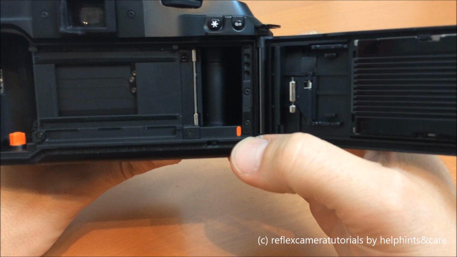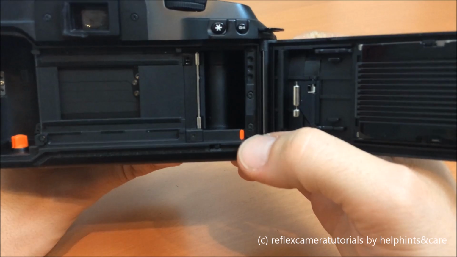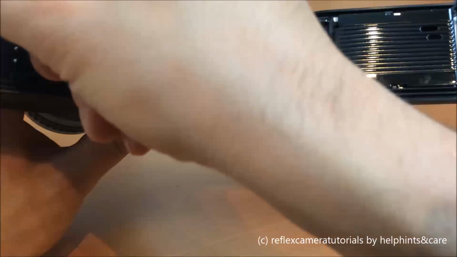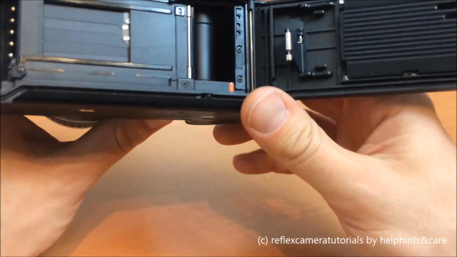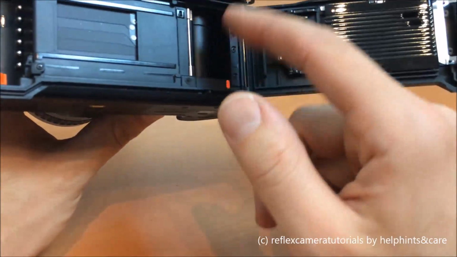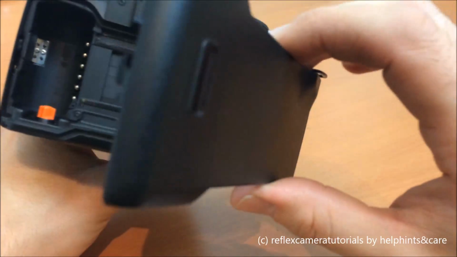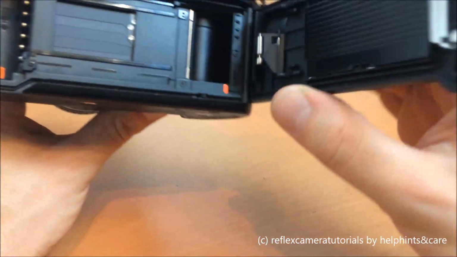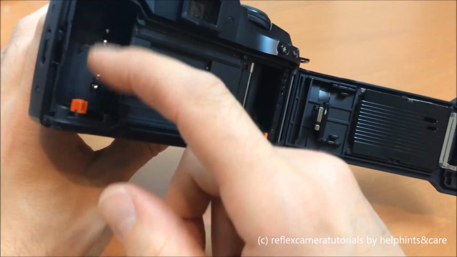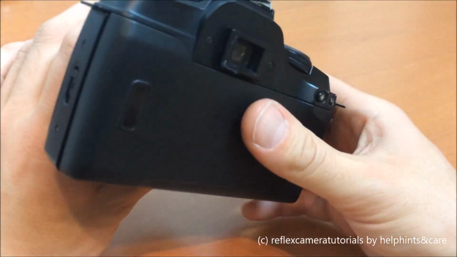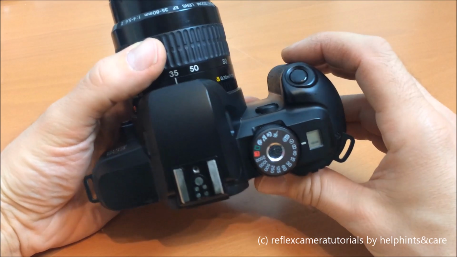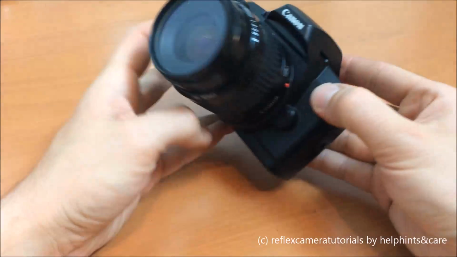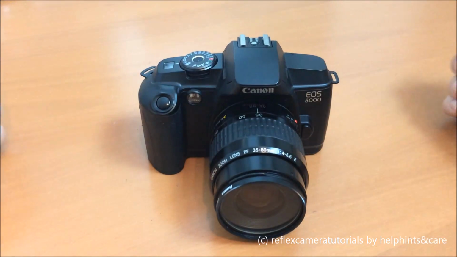This red sign indicates that the film must be pulled out until this point so that the camera can roll it off. Otherwise the film would go back or wouldn't be transported correctly. This small window shows the user what film is inside, how many pictures are on it, and which exposure is necessary.